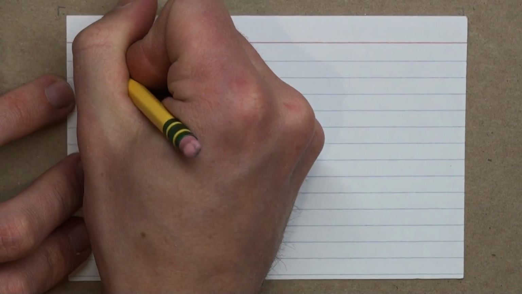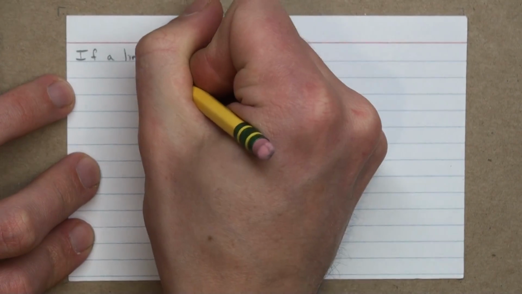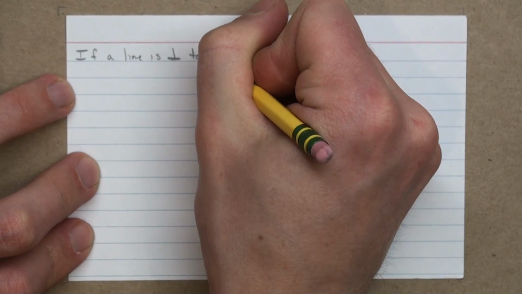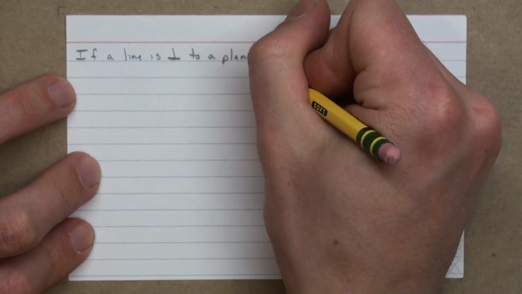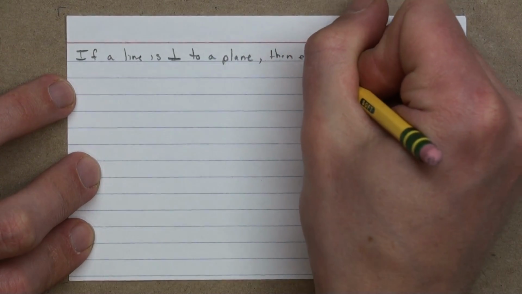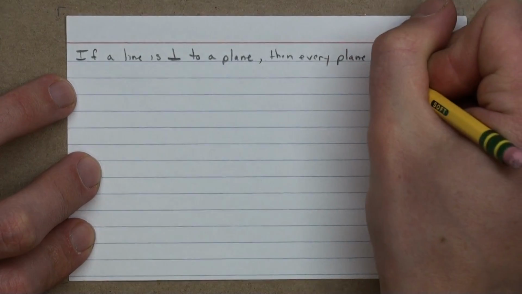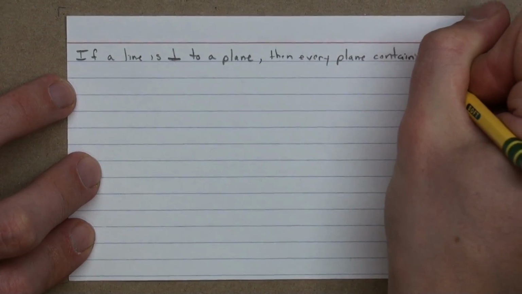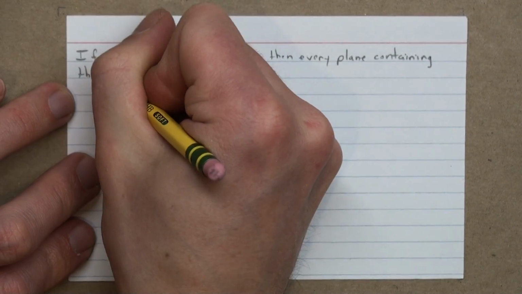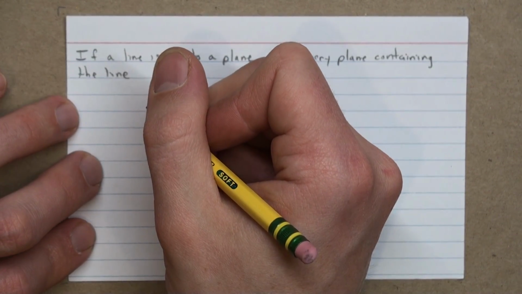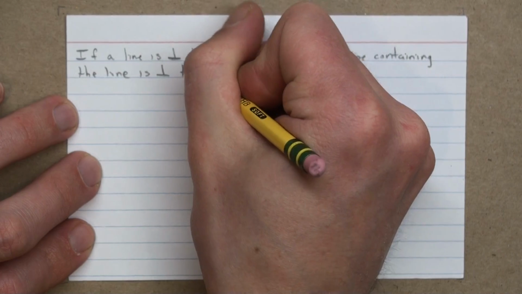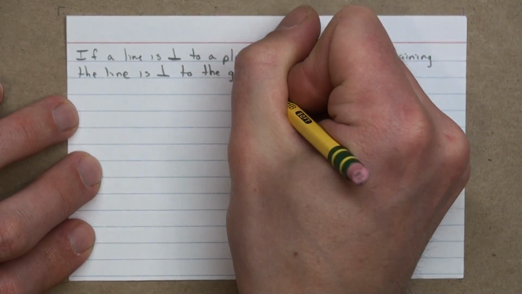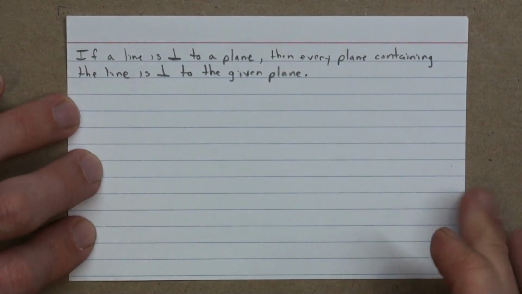Okay, if a line is perpendicular to a plane, then every plane containing the line is perpendicular to the given plane. Okay.